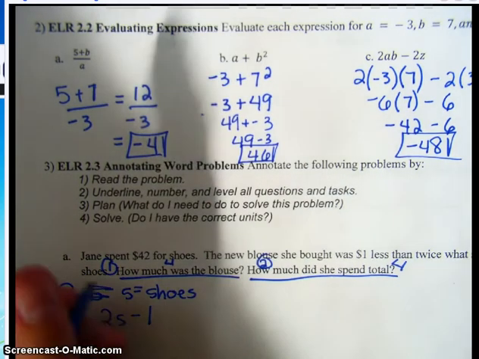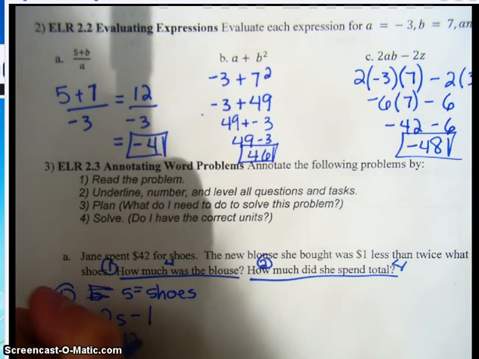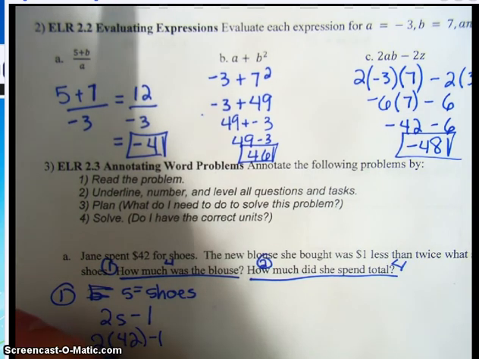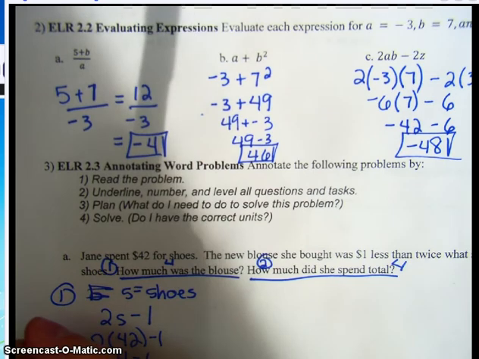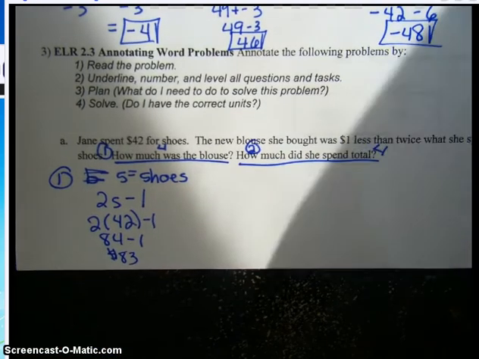And she spent $42 on shoes, so 2 times 42 minus 1, 84 minus 1. So she spent $83 on the blouse. Oops, you can't see that, sorry.